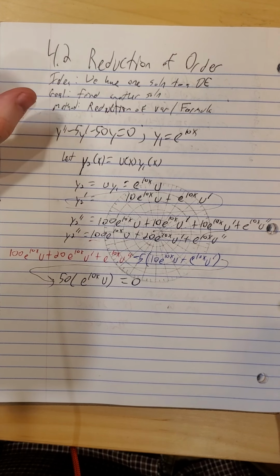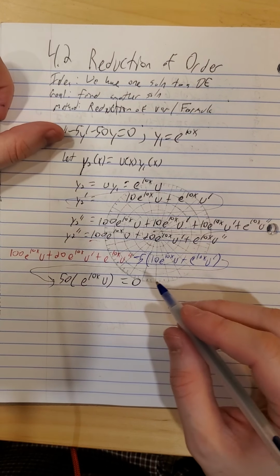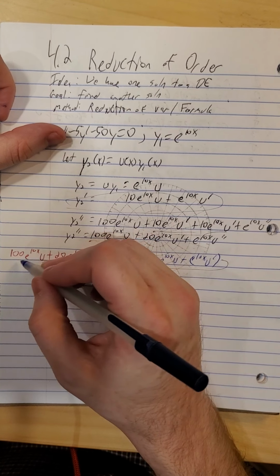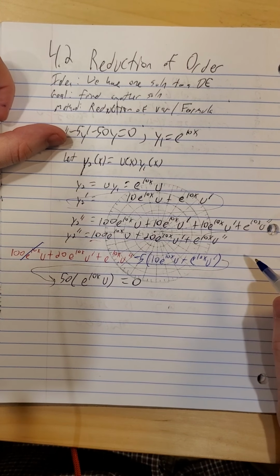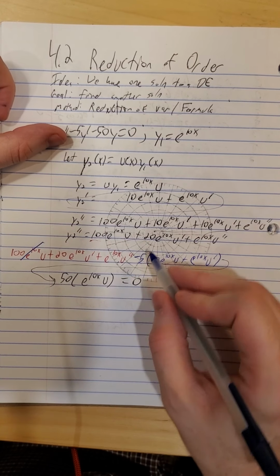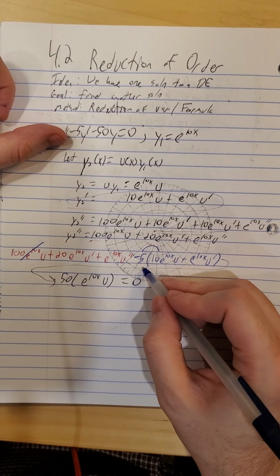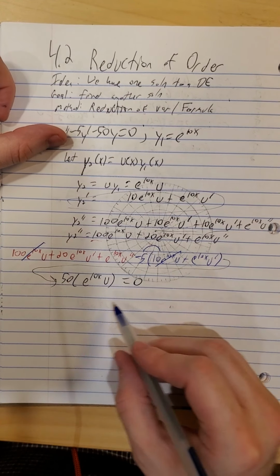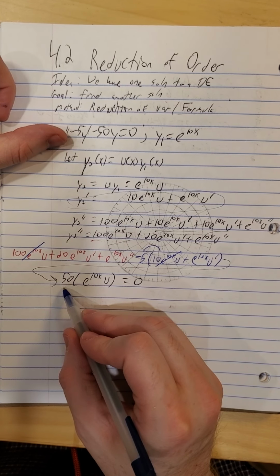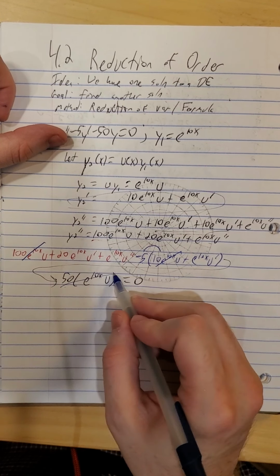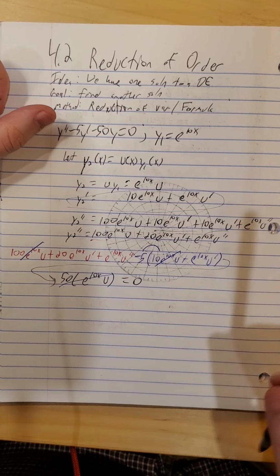So we do get a little bit of cancellation here. We've got 100 e to the 10x u, and then we have minus, distributing this, minus 50 e to the 10x u, and then we have a plus 50 e to the 10x u. Those are all gone.